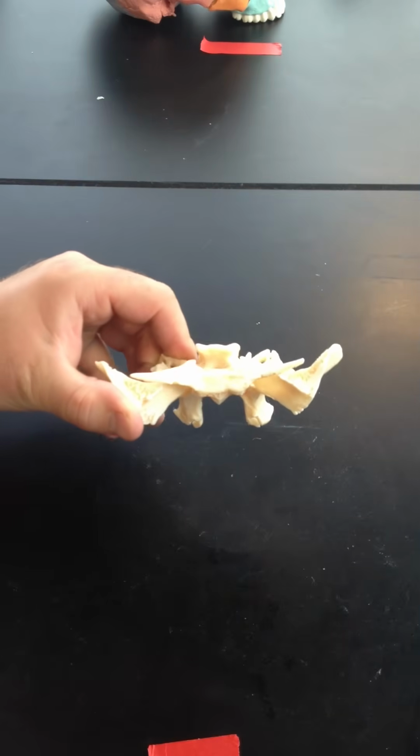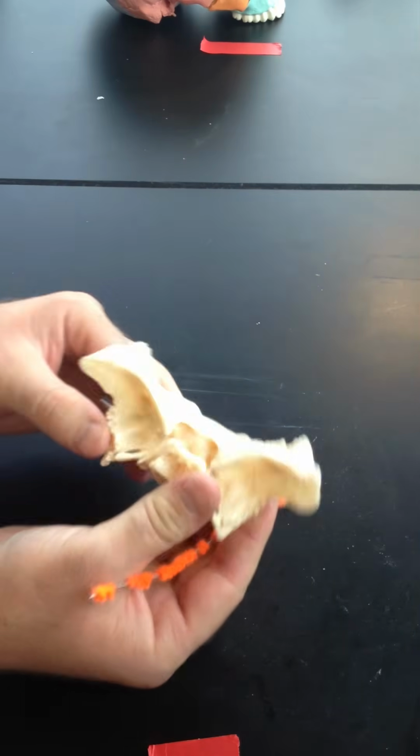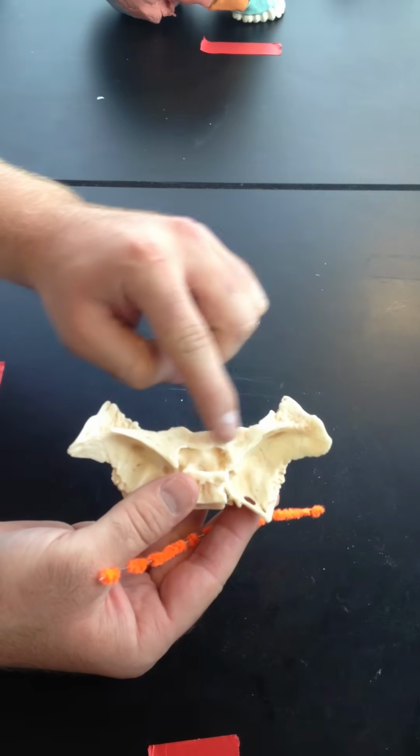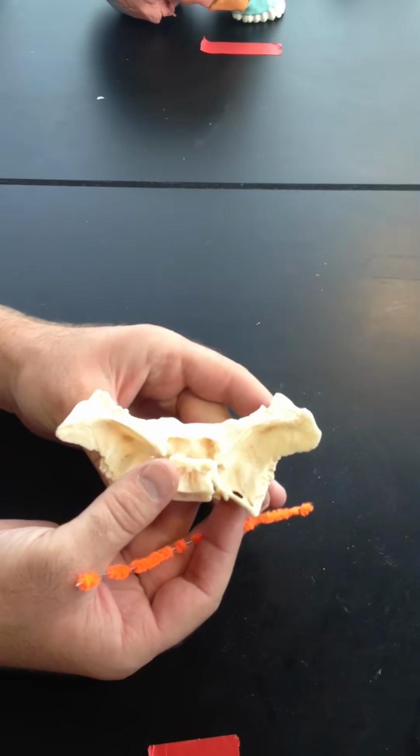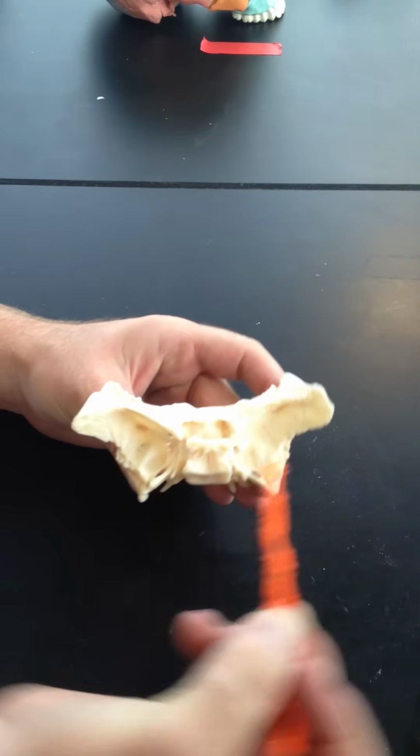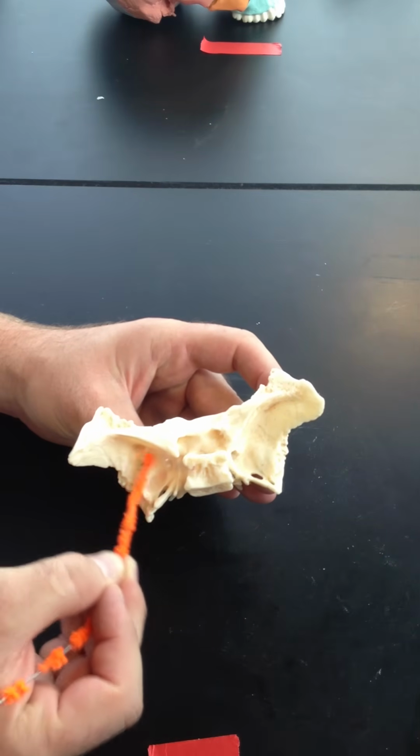Okay, then we have the lesser wings. Lesser wings are going to be the more anterior and a little bit more superior of the wings. Okay, and the greater wings. Greater wings are going to be these deeper, wider wings that are more lateral to the lesser wings.